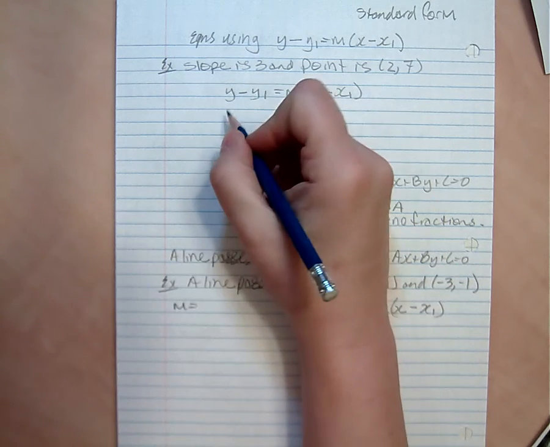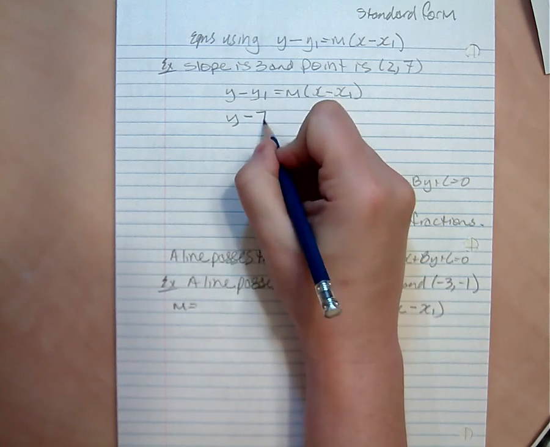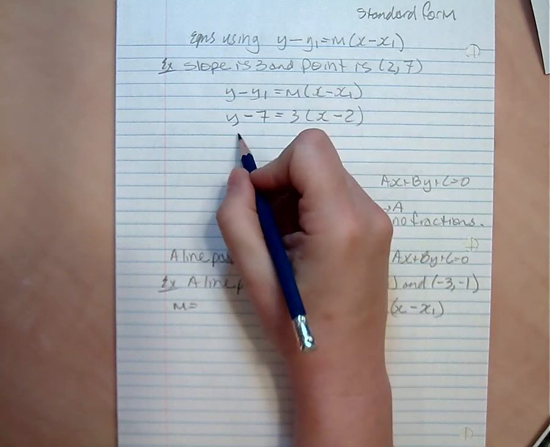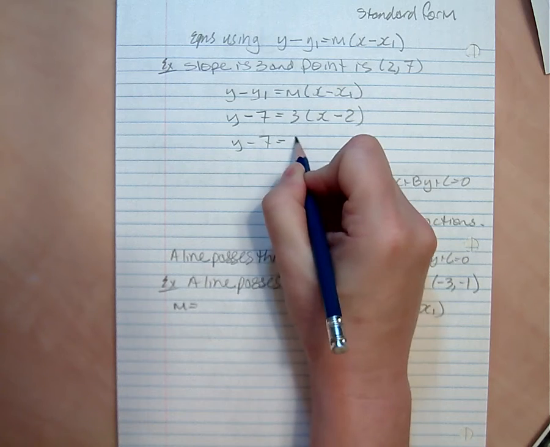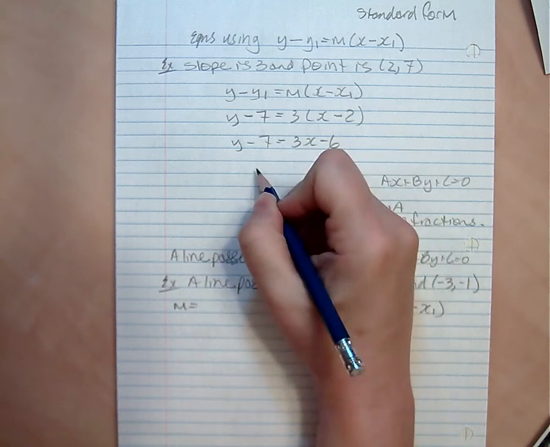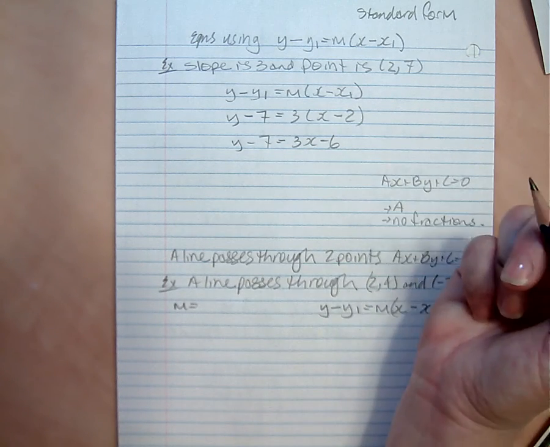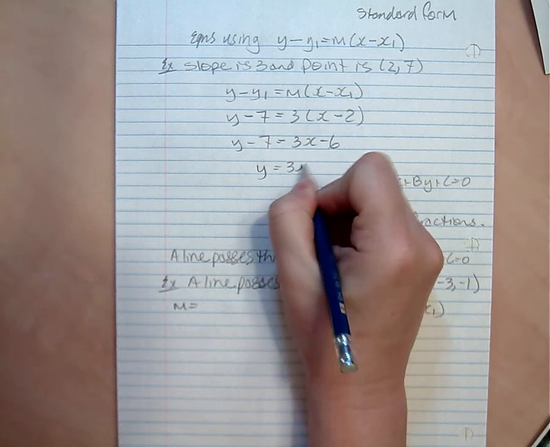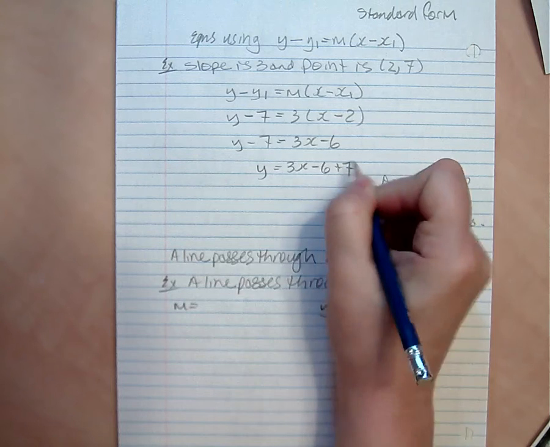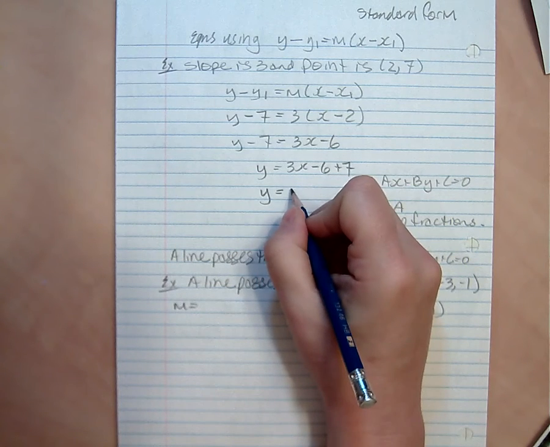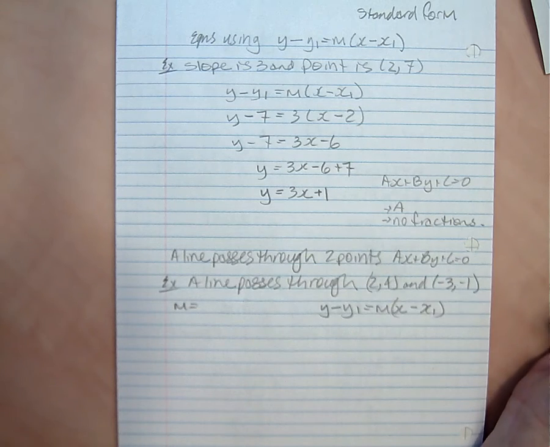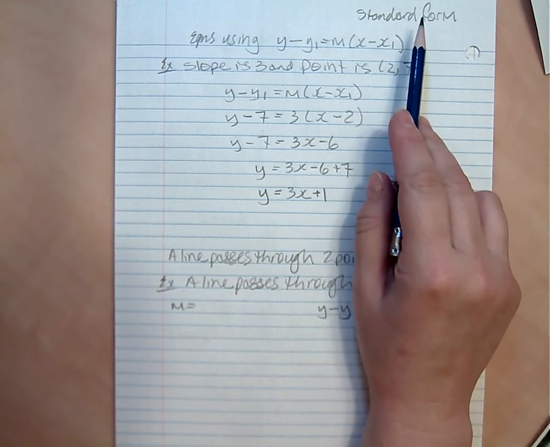Okay, so here we've got y minus 7 equals 3 times (x minus 2), y minus 7 equals 3x minus 6. Did I just do this? I think I just did this. That's weird. Anyway, y equals 3x minus 6 plus 7. We did just do this. What am I doing? y equals 3x plus 1. Okay. This is in slope-intercept form. I said I want it in standard form.